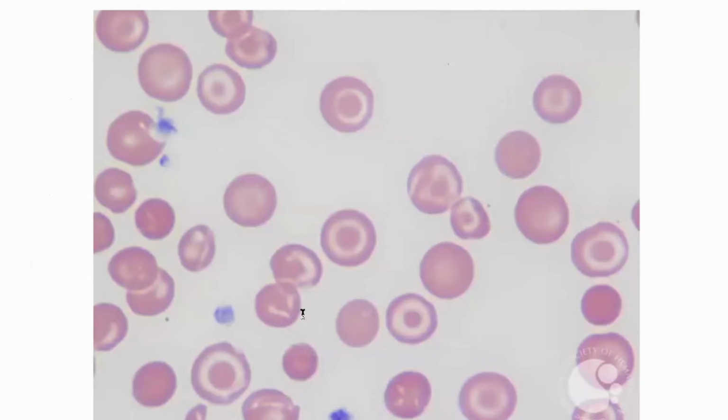I'm seeing thalassemia, that's absolutely correct. I'm seeing hemoglobin C disease. Yep, that's perfect. Any other diseases? Go ahead and put them in the chat. Another 10 seconds, and then we'll reveal the answer.